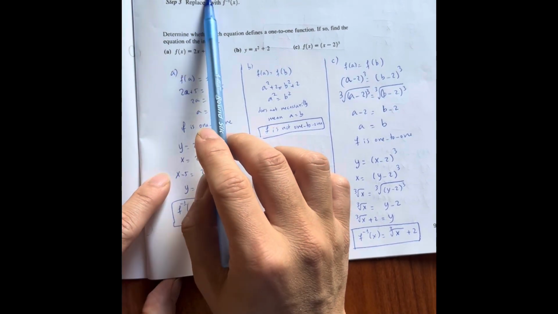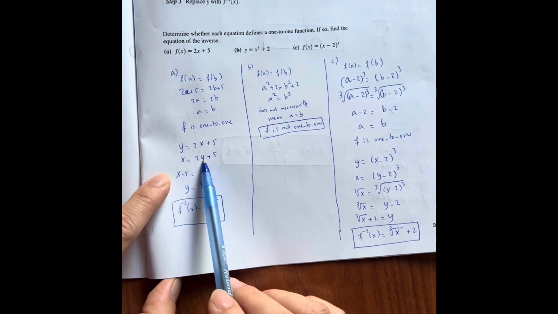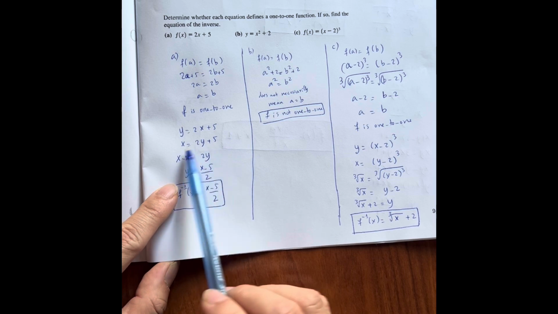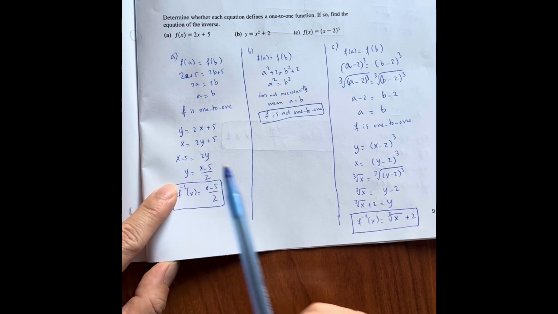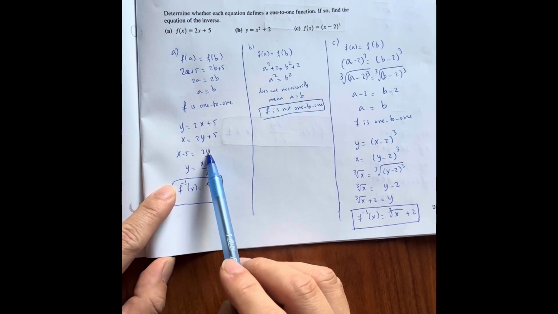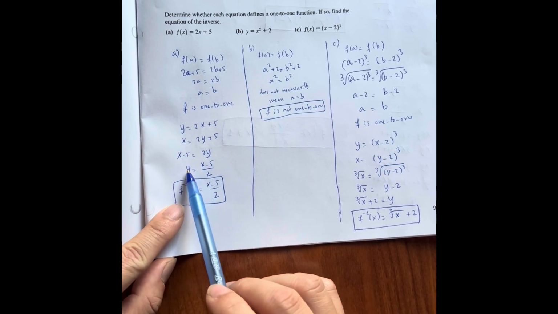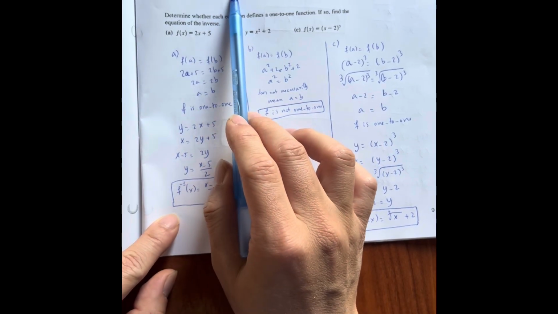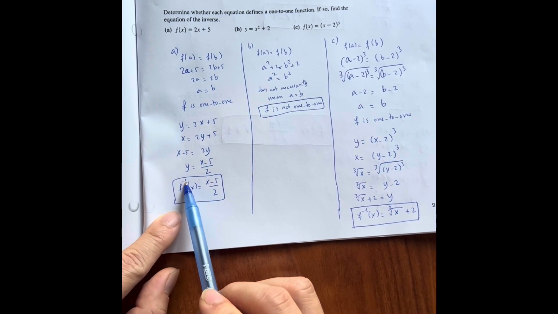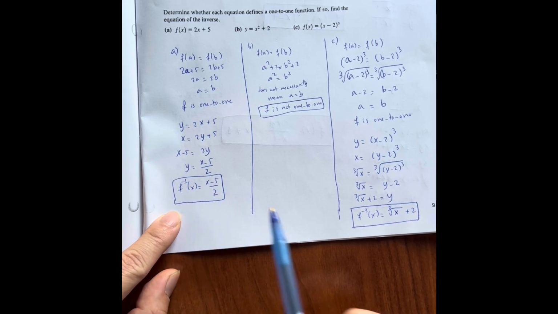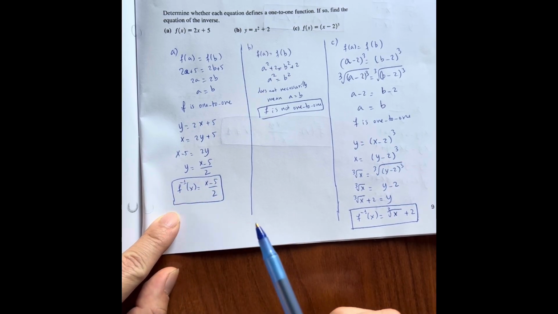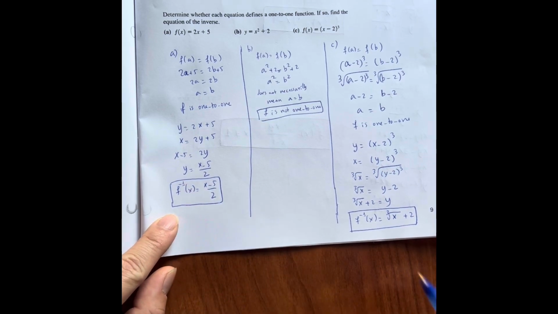Then step 2, we solve for y. So solve for this y in terms of x. So minus 5 on both sides, we get x minus 5 equals 2y. To get this y, just divide both sides by 2. So y is x minus 5 over 2. And finally, replace that y with f minus 1 of x. So f minus 1 of x is x minus 5 over 2. This minus 1 is not a power. It's just a symbol of inverse function, f minus 1 of x.